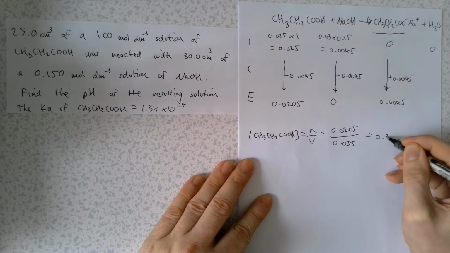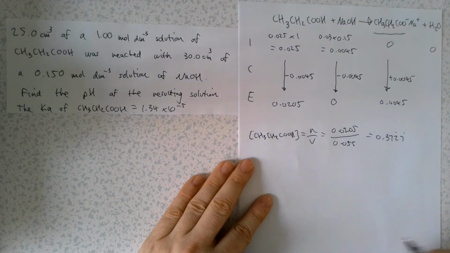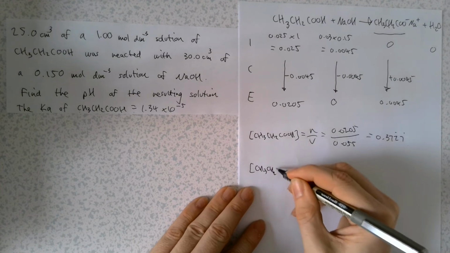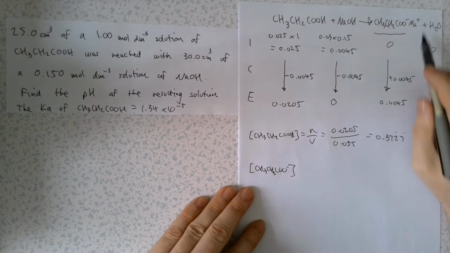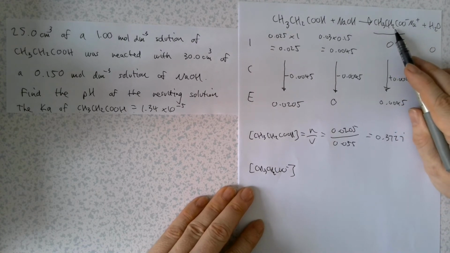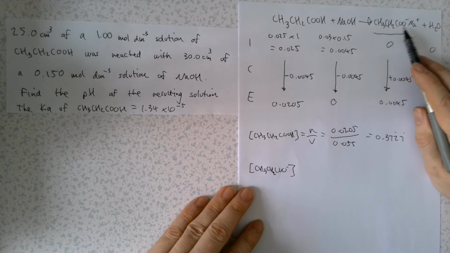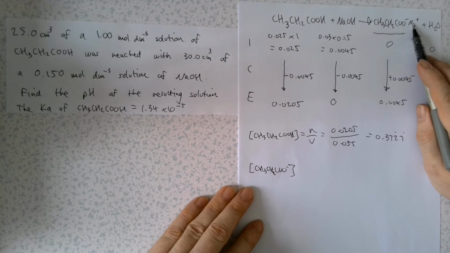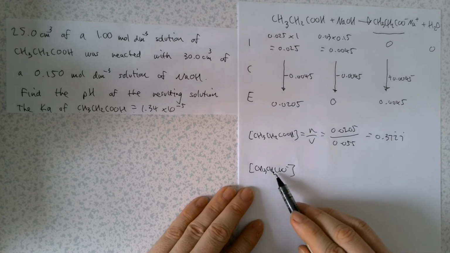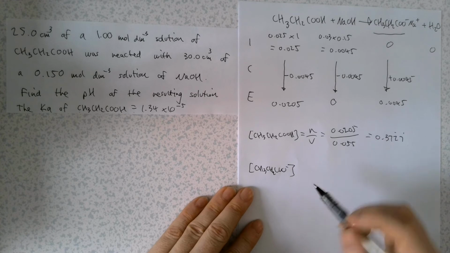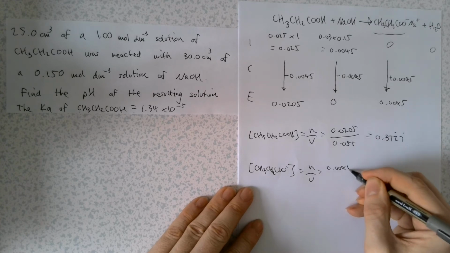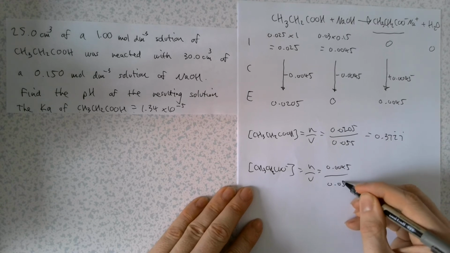Put all that in a calculator and we'll get that. We can do the same for our conjugate base. Now, as each mole of salt contains 1 mole of conjugate base, and that's true because we have a 1+ metal, that means that my number of moles of salt will be equal to my moles of conjugate base. So I can say moles over volume of conjugate base will be like so.